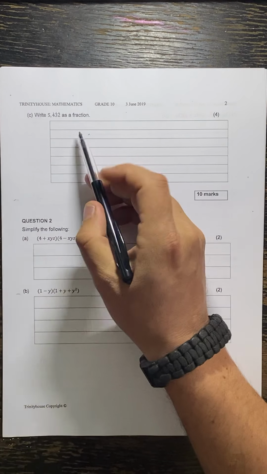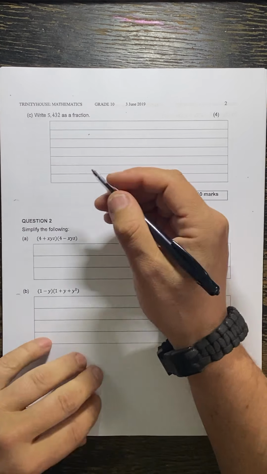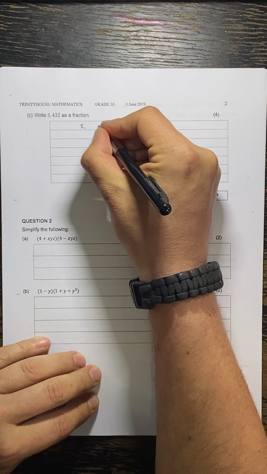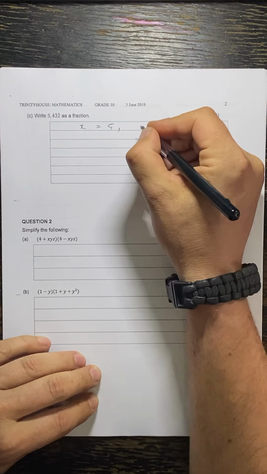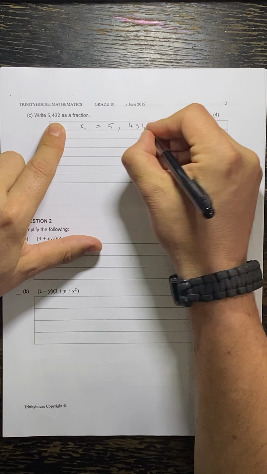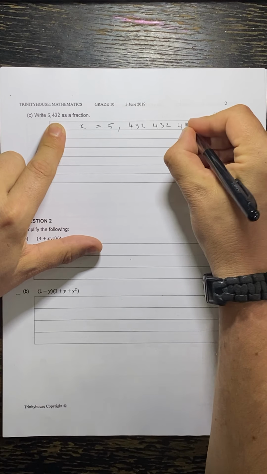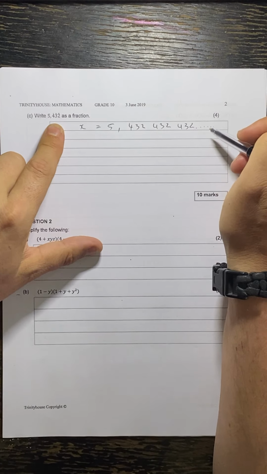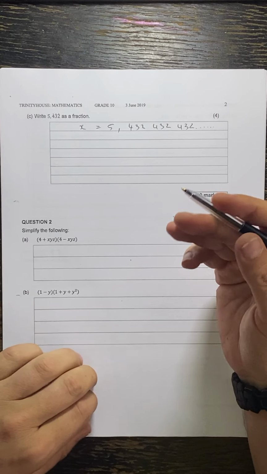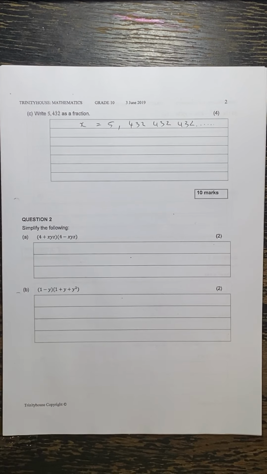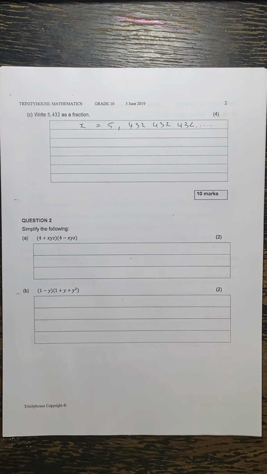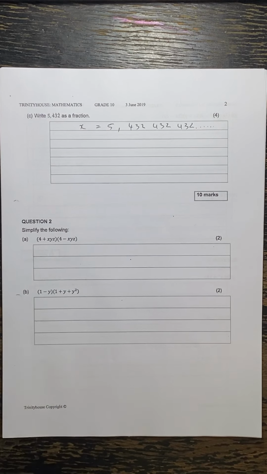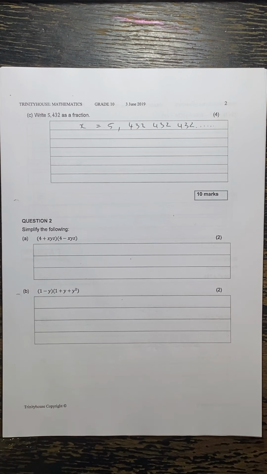Right, guys, they love asking these type of questions. So what I'm going to do here is we just say let x be equal to this 5.432, 432, 432, and it goes on and on and on. That's what those 3 little dots mean. It means it's just repeating. Now I'm going to multiply by 10, 100, 1,000, and so on to get the number of repeating numbers on the left-hand side of the decimal.